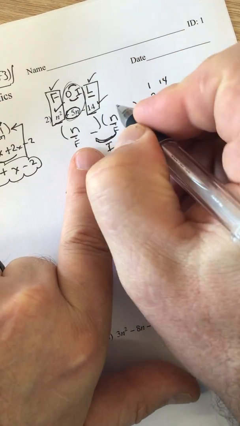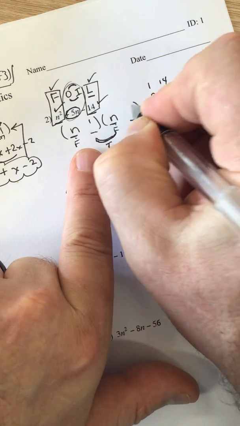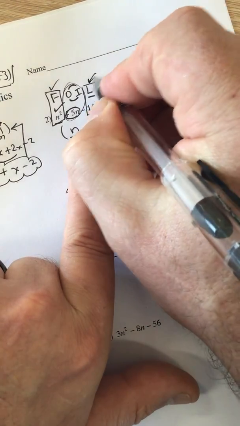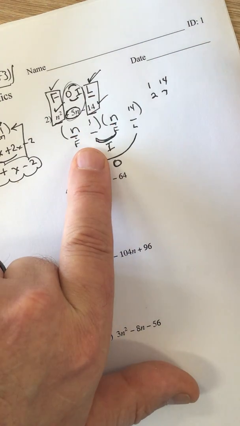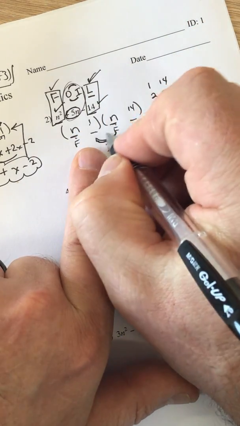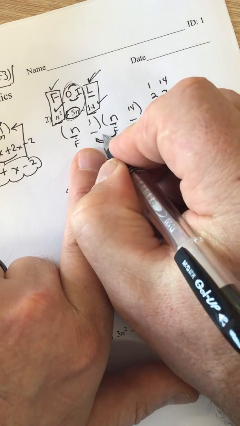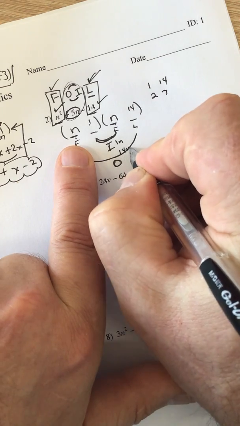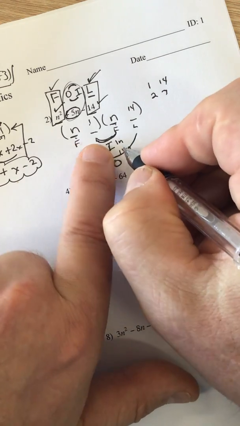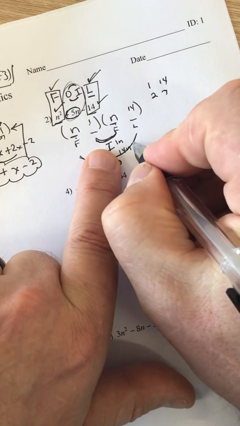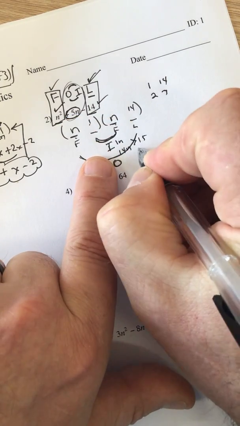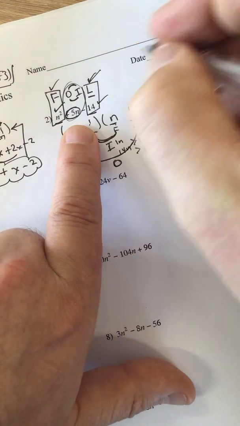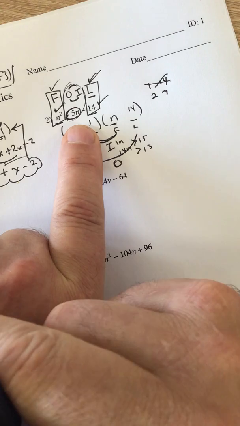I'm first going to try the 1 and 14. Okay, 1 times 14 does make 14. Now it has to be negative 14, but I'll put negatives in there later. Okay, now I'm going to check the inners. 1 times n would be 1n. N times 14 would be 14n. I need to be able to add or subtract those together to be 5. If I add them, they make 15. If I subtract them, they make 13. They will never be able to add or subtract to a 5, so 1 and 14 are not it.